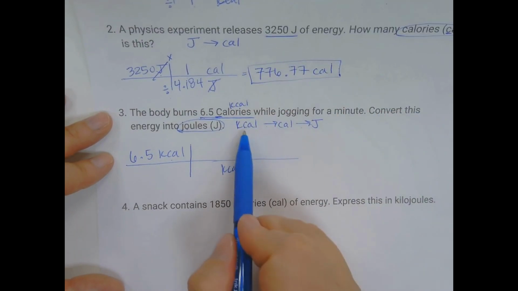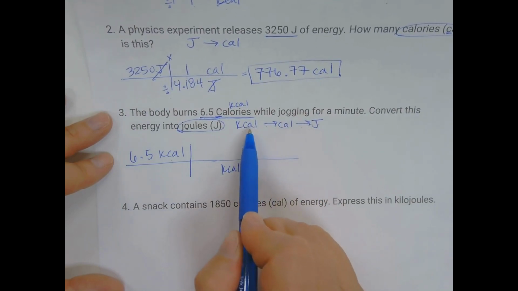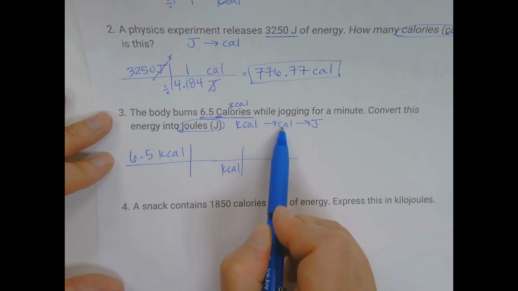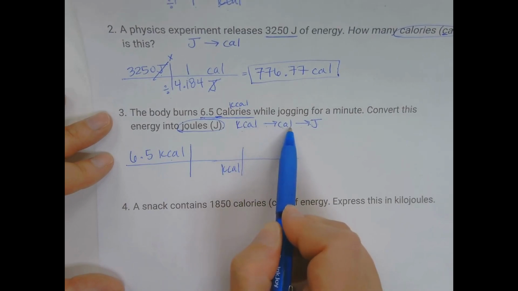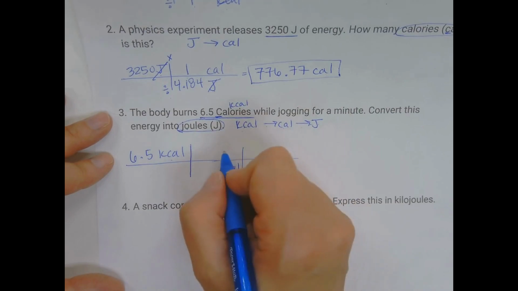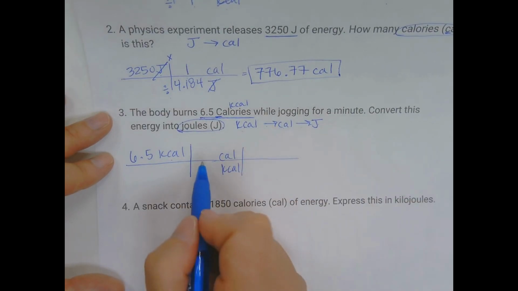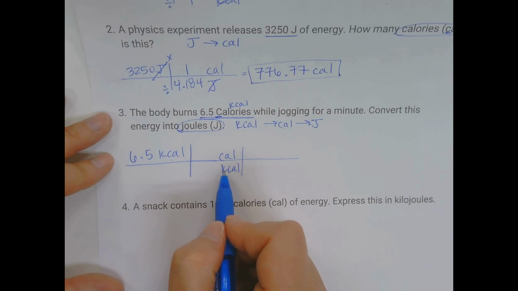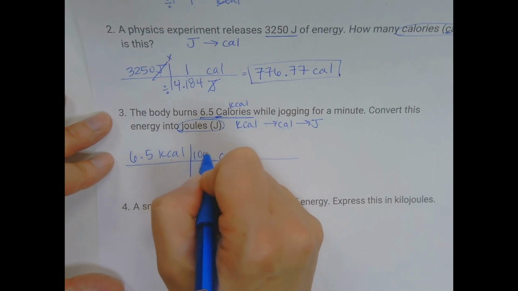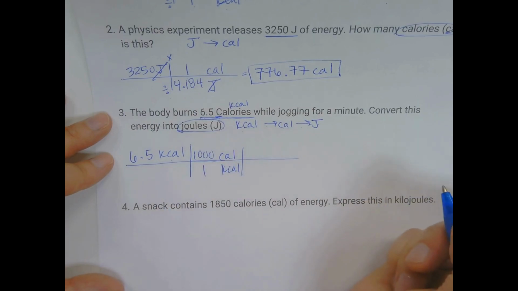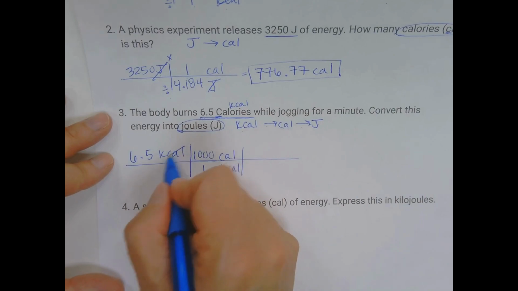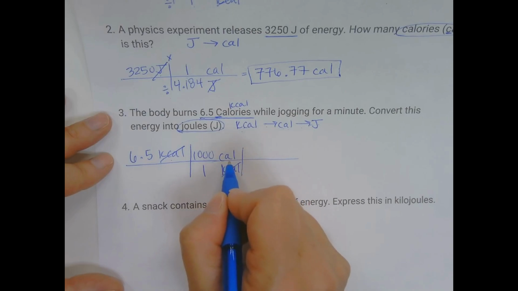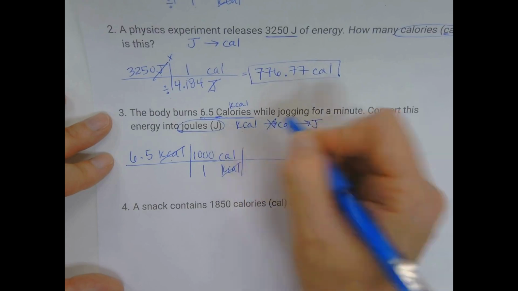And I already figured out that I need more than one step. So I can't go directly from kcal to joules. So I'm going to go from kcal to calorie first. Because this is the first step and this is the next thing I want, I'm going to put calorie at the top. Now this is a metric conversion where you have 1,000 of your base units equals 1 of our kilo base unit. So 1,000 calories equals 1 kilocalorie. Then your kilocalorie and your kilocalorie cancel, which is what you want. And now if I solved this, my answer would be in calorie. So I finished this first step.